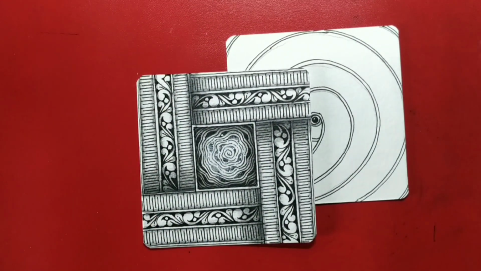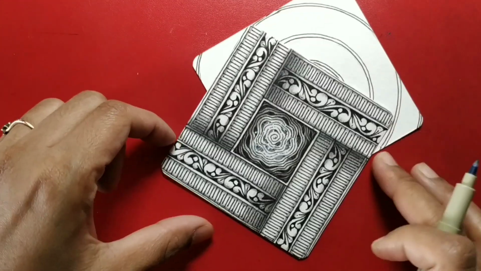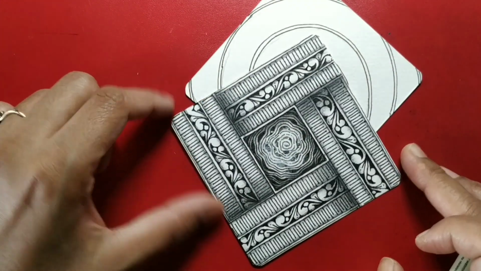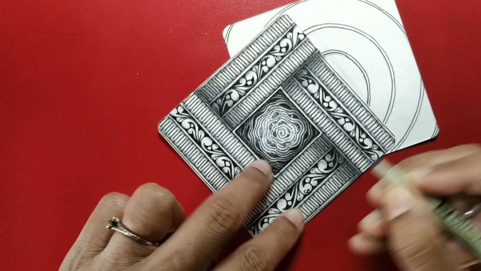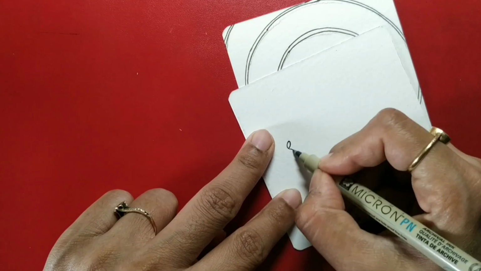Yeah, I'll see you in the next session. Must sign, put in your chop, sign and date your tile. So I don't see a place to put my chop, so probably I'll have to place it here. Sign and date your tile.